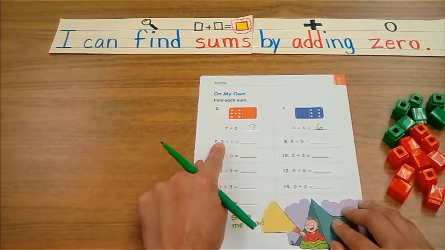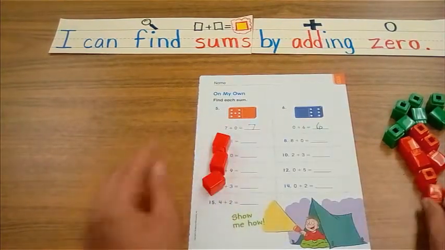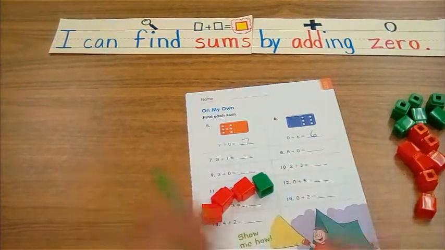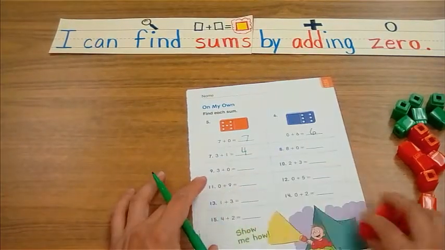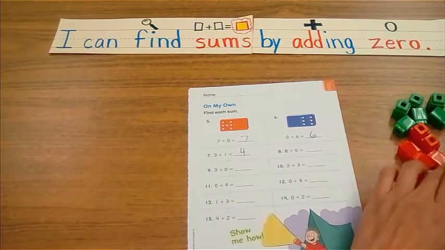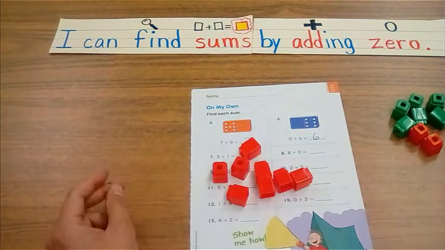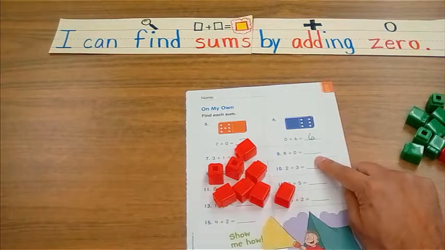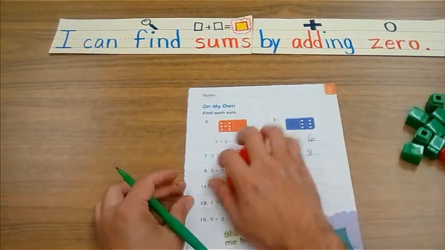Okay, how about this one? If we have 3, we could use some blocks here. And then 1, what's 3 plus 1? That's right, 4. Okay, how about this one? If I have 8 plus 0, well, I could put 8 blocks. And then 0 of the green ones. So that makes what? That's right, 8. Because we're not adding any more blocks.